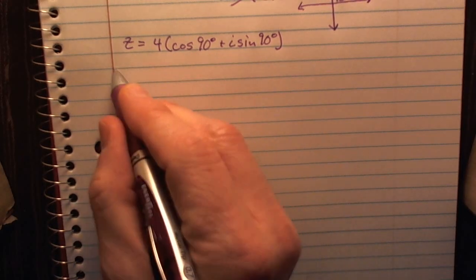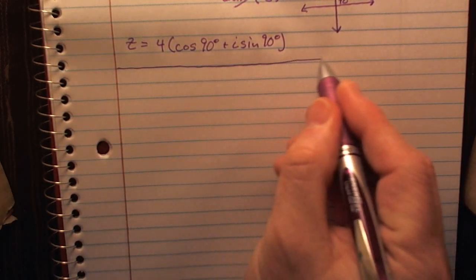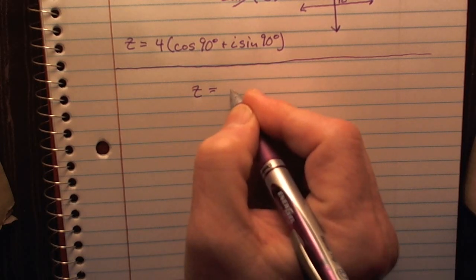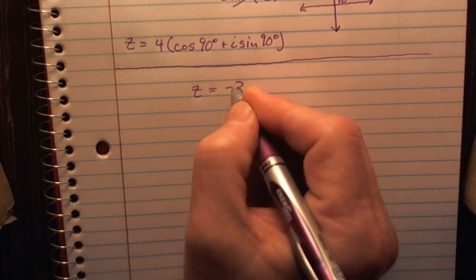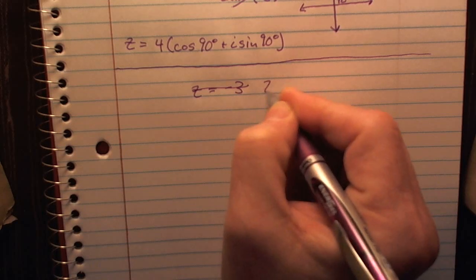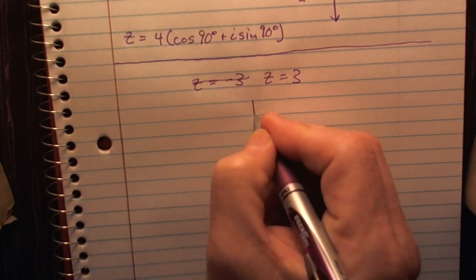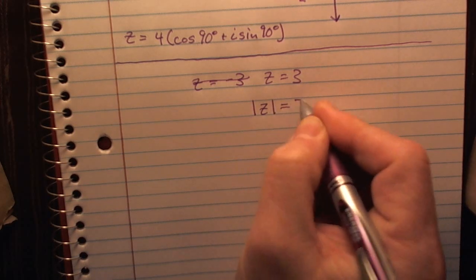Now, we could go the other way. We could say, okay, what happens when we have z equals, let's say, negative 3? Or let's just say positive 3 at first. Let's just say z equals 3. Well, same thing. We still get the modulus. The modulus is 3. But what about the angle?